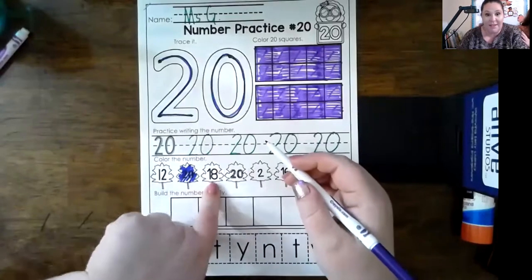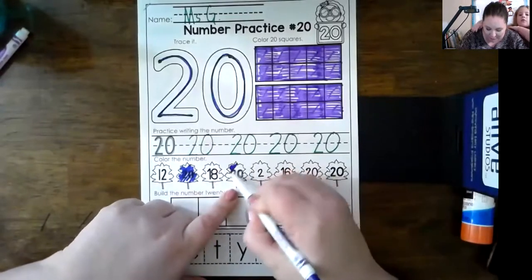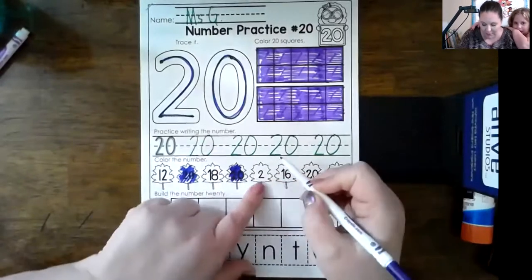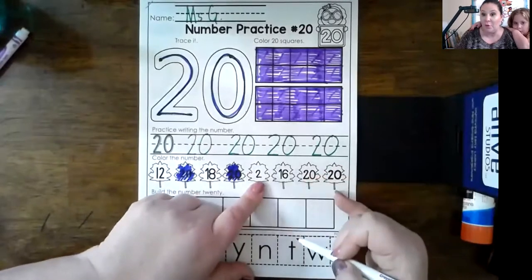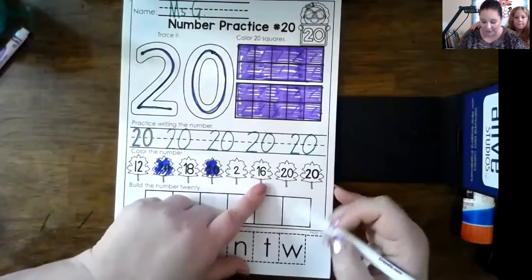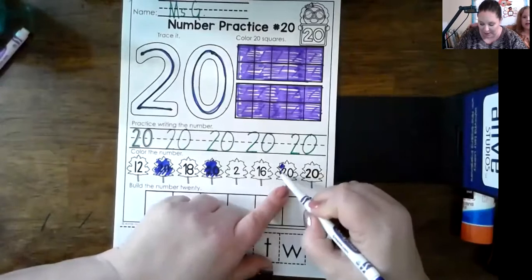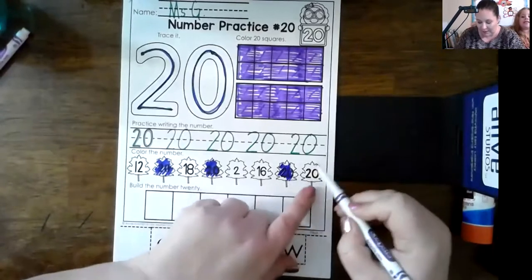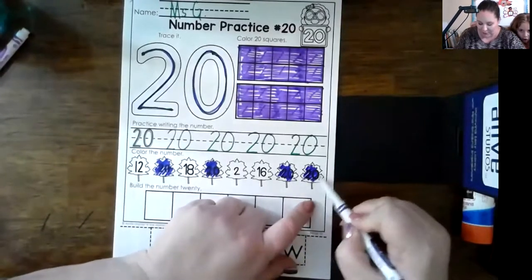That number is 18. There's our 20. Oh, there's a 2. They threw in a 2. There's 16, 20. 2 20s and 20.